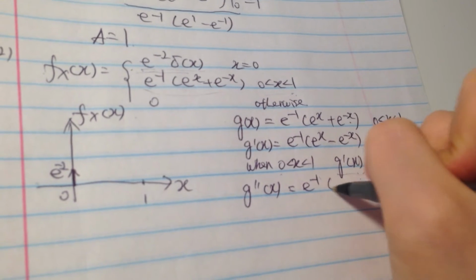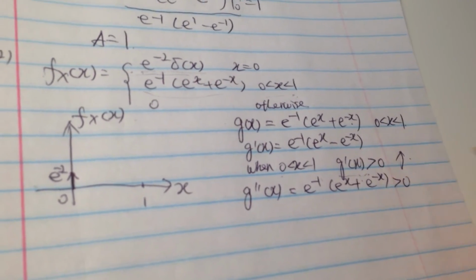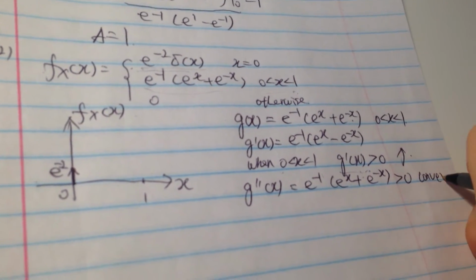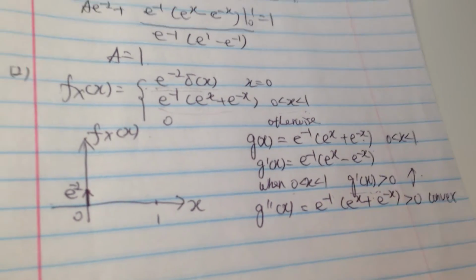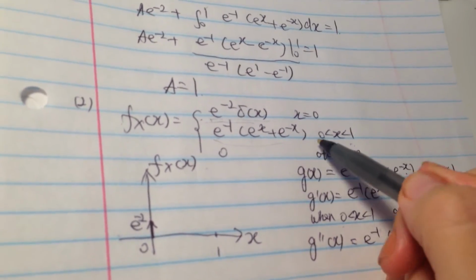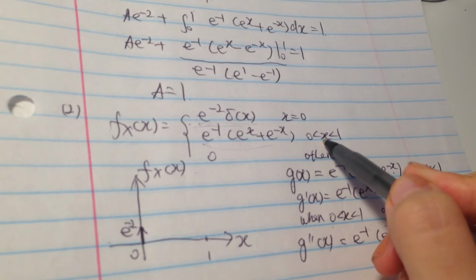Obviously, it is positive as well, so it is convex. This function is convex. We need to talk about it again.